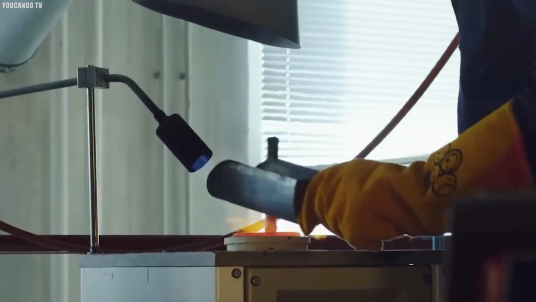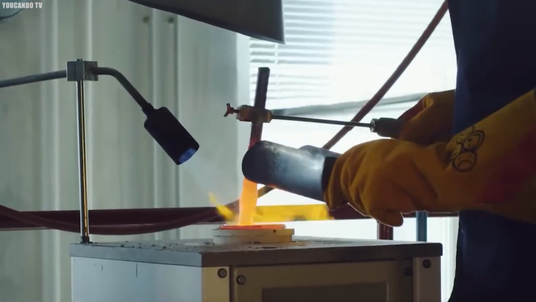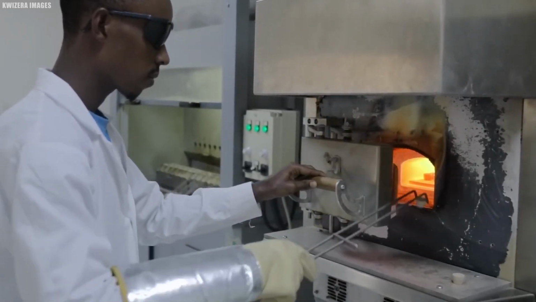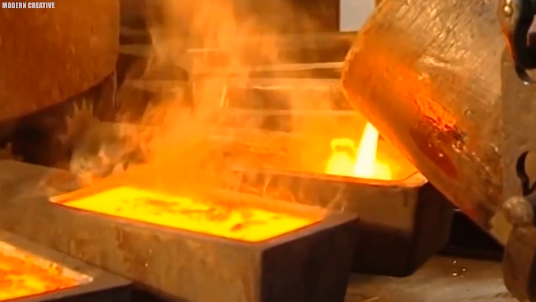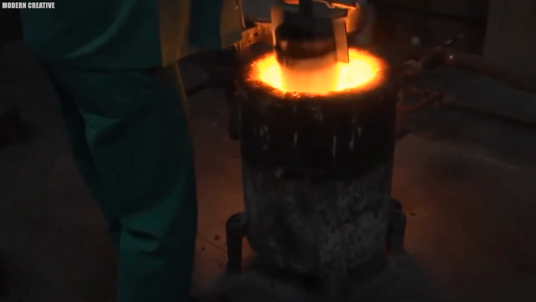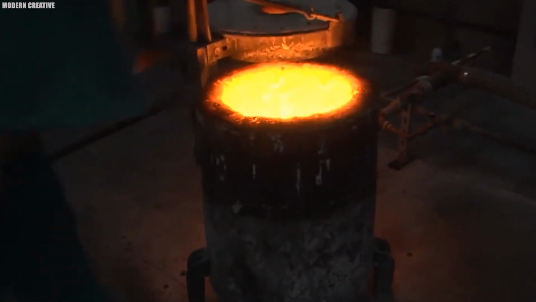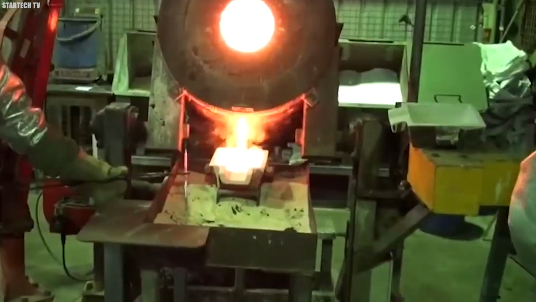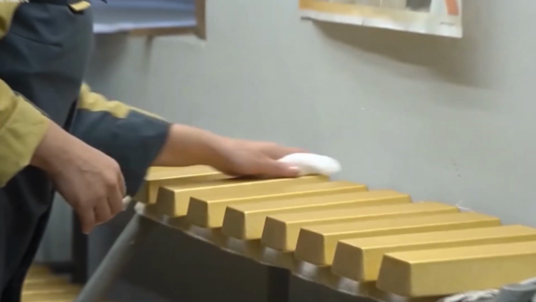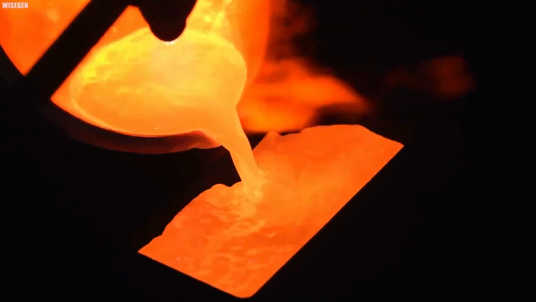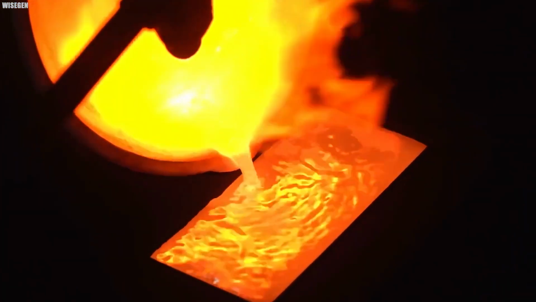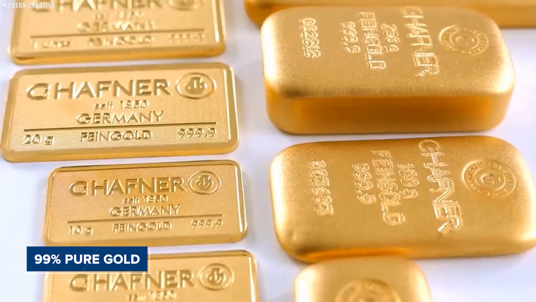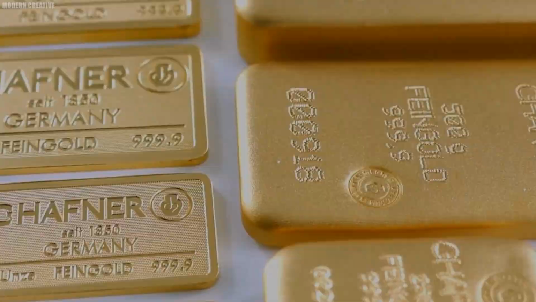Also, a promising alternative that uses thiosulfate as a leaching agent instead of cyanide is available. It's more environmentally friendly, but still under extensive research for commercial viability. From its role in extracting precious metals to potential environmental impacts and alternative innovations, cyanidation remains an integral part of our journey toward creating 99% pure gold bars.